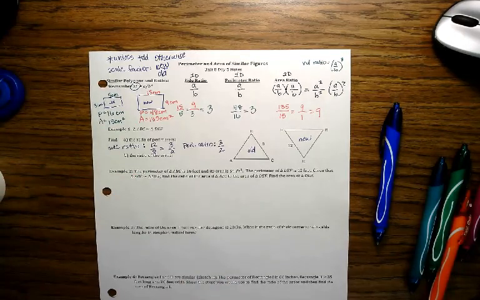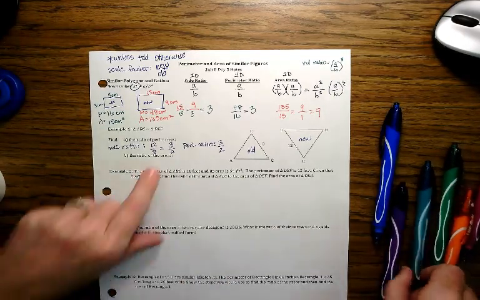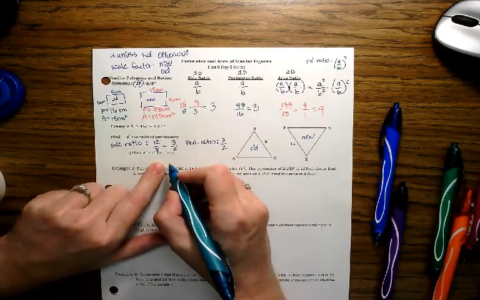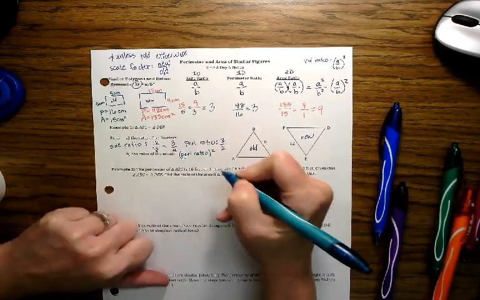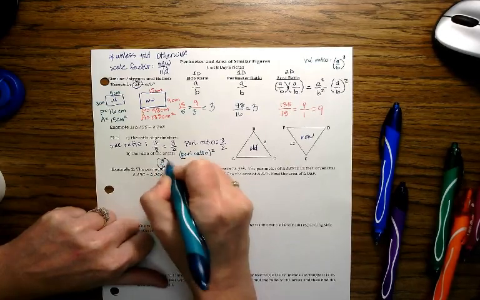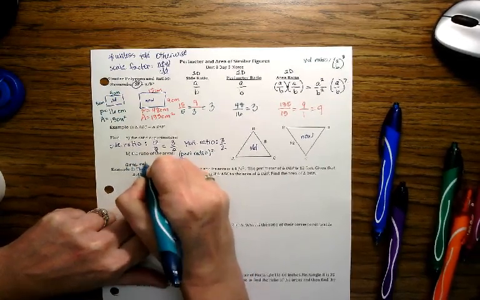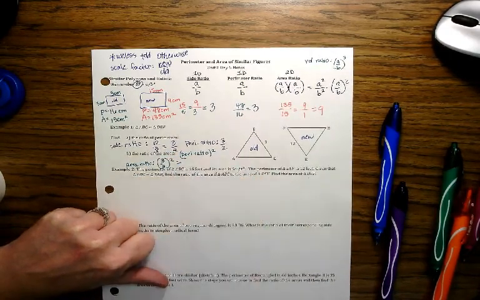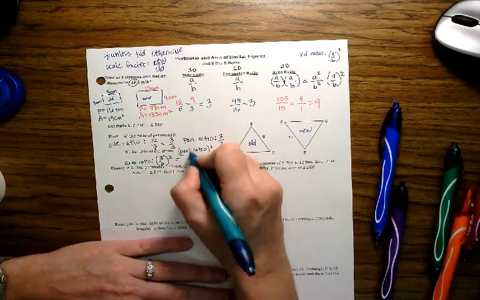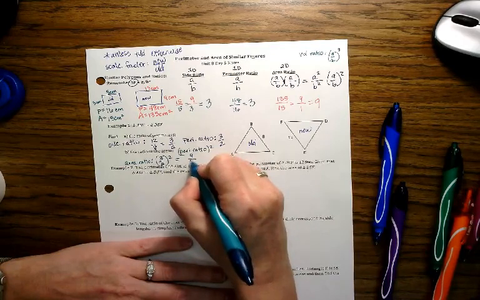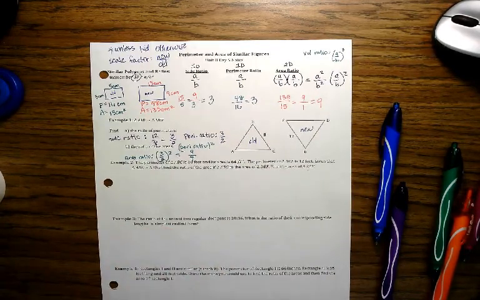But wait, there's more. How do I get the ratio of the areas? I take my perimeter ratio and do what with it? I square it. So I take my 3 halves and square it to get my area ratio. What's 3 squared? 9. What's 2 squared? 4. There's the ratio of my areas. Without even knowing the areas, you can find that ratio. That's great, which is kind of awesome, because we're lazy, right? We're mathematicians. The less work we can do, the better.